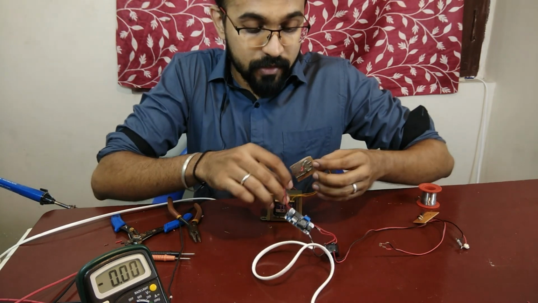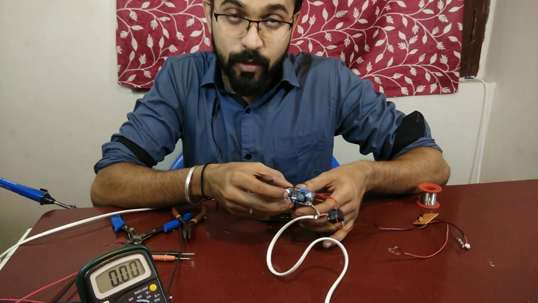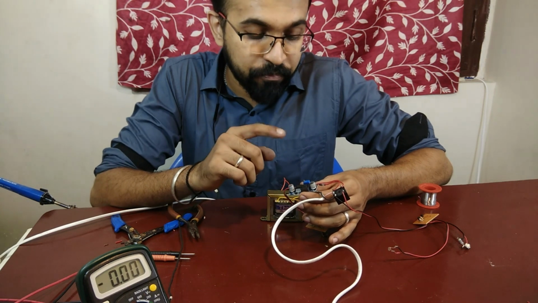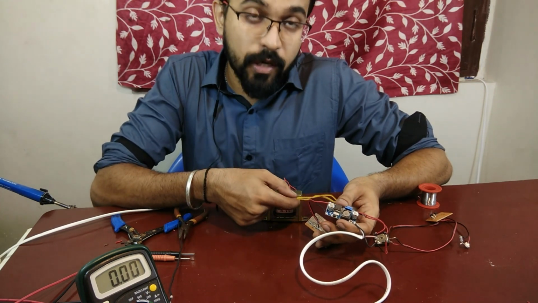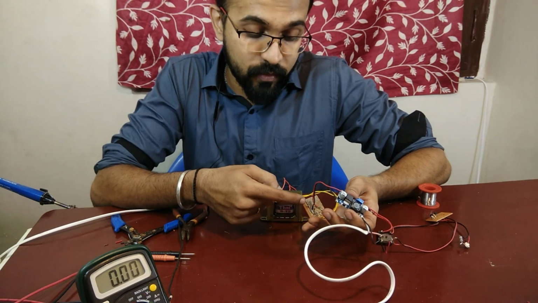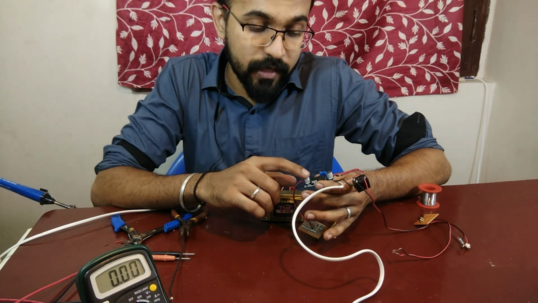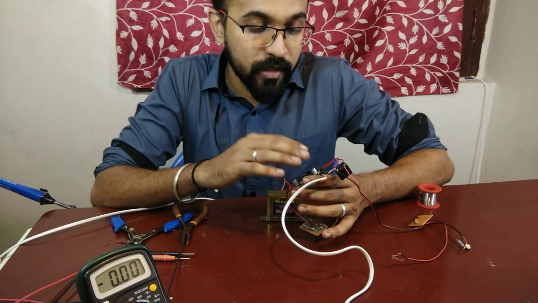So the output of this circuit is connected to this buck converter or step down converter, which has a potentiometer to vary the voltage. So what will happen is there will be a 12 volt AC output of this transformer, which will be converted to 12 volts DC using this circuit, and this DC is connected to this buck converter, output of which is a variable step down voltage.